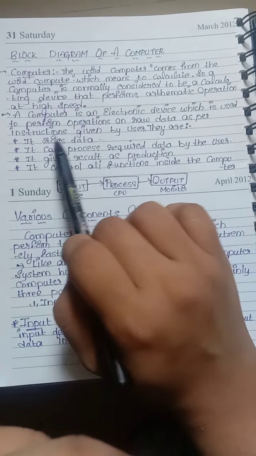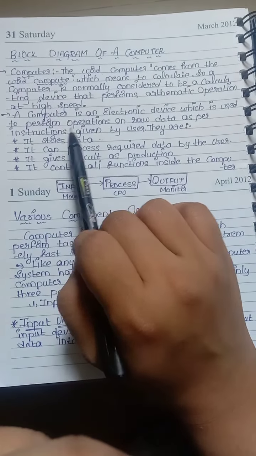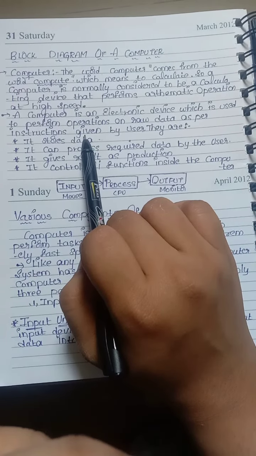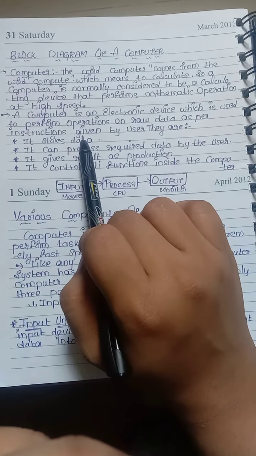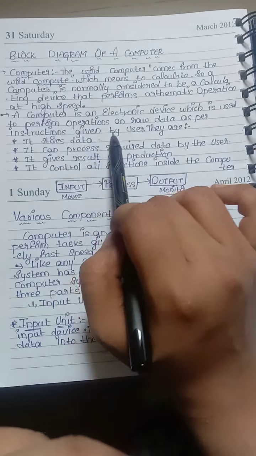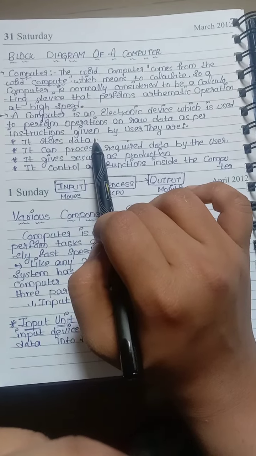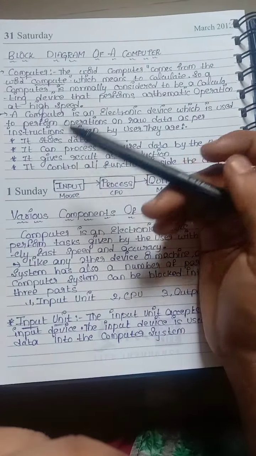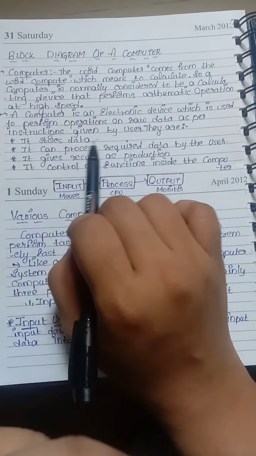Moving to the first point, it stores data. Sometimes we move files from our phone to the computer to reduce the memory used on our phone. That means the computer or laptop stores our data. The data which is in our phones, we transfer to the computer, and it stores it very securely. So the first point is that it stores the data.